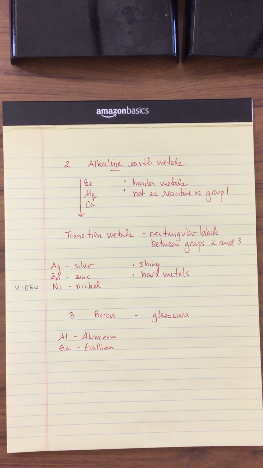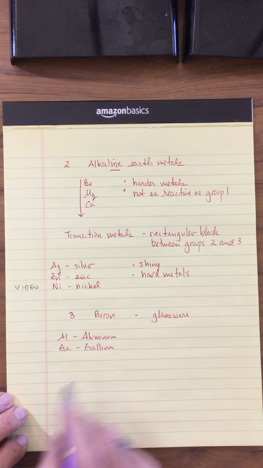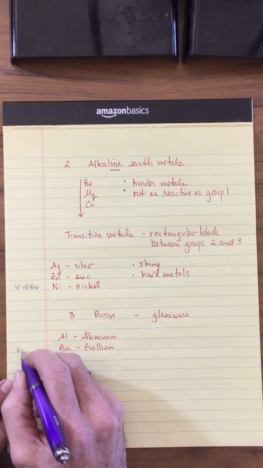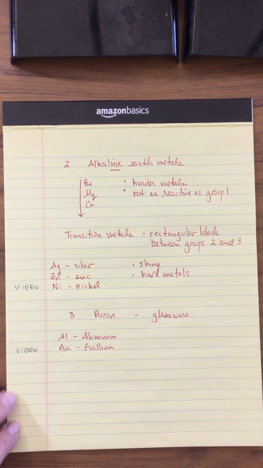And there's an interesting video that I have for you on group 3, and it particularly looks at gallium. So please go ahead right now and take a look at the video for group 3. And if you can pause now and come back after you've finished.